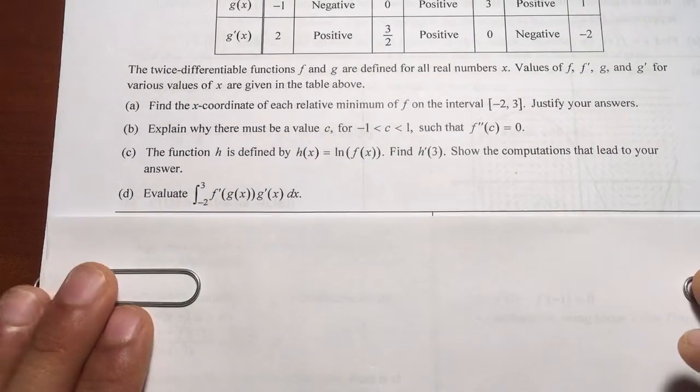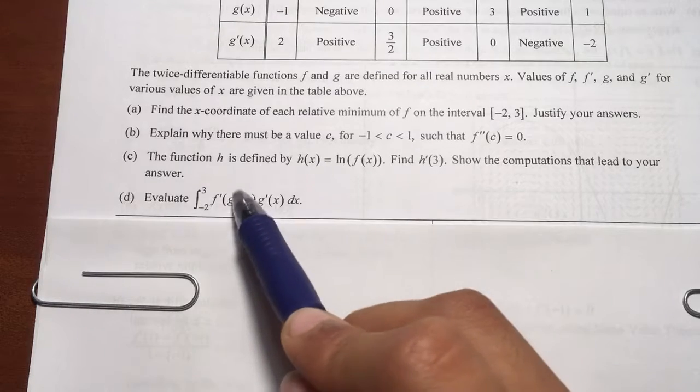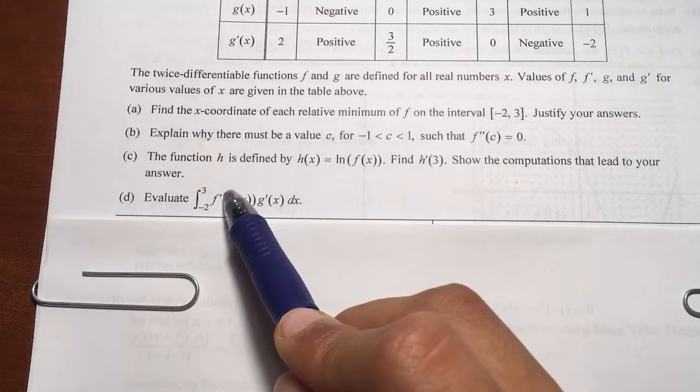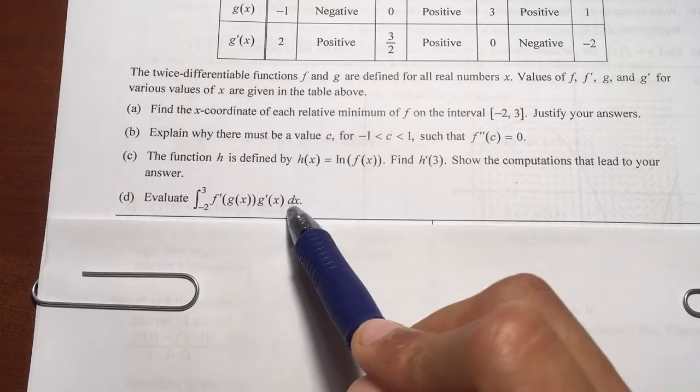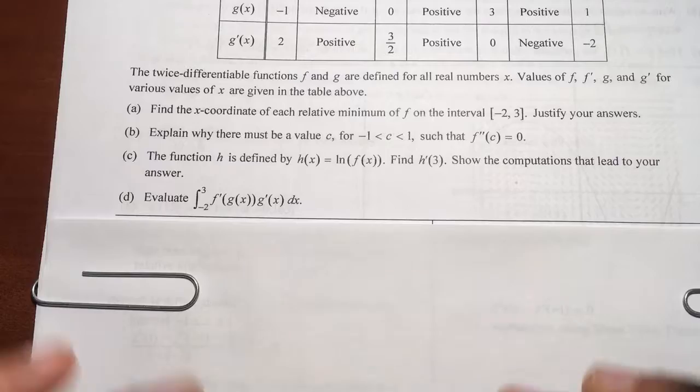Part D, they want you to evaluate this integral, and in all honesty, I think my method is probably easier. The answer rubric will try to give you a more complicated answer, so I'll go ahead and show you my method first. I noticed that I have an f prime of a composite function, and then the derivative of g outside, so automatically I see a u sub opportunity. And it's a fairly easy one.